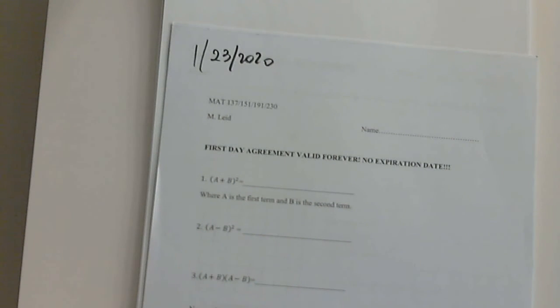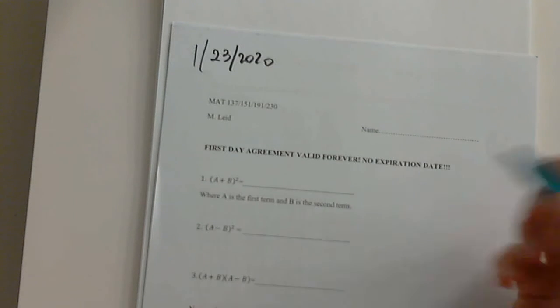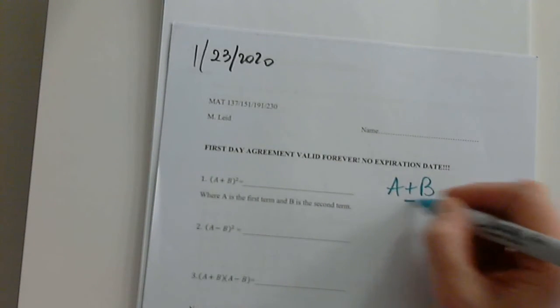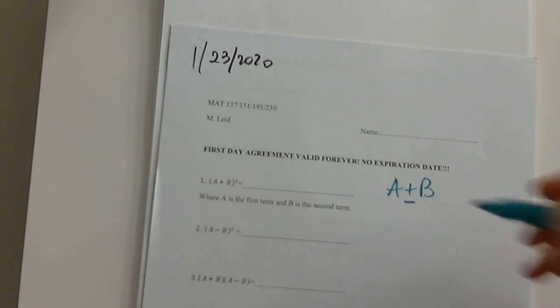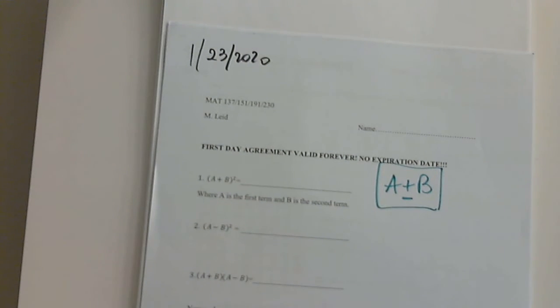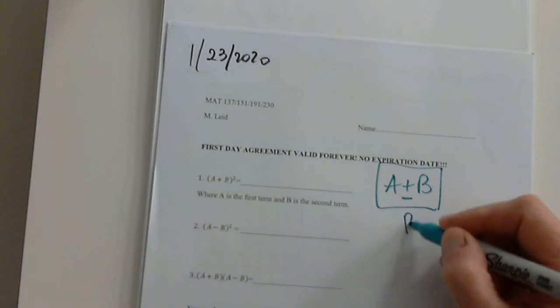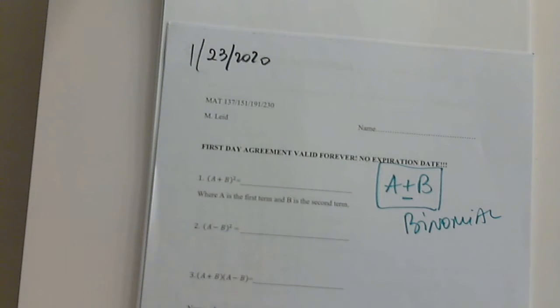Okay, so what is this? A plus B or A minus B? How do we call it? Does it have a name? When we add two quantities or subtract two quantities, we normally say that this is a binomial, but if it has the square root of x in there, then it's not going to be a binomial. But let's say it's a binomial.